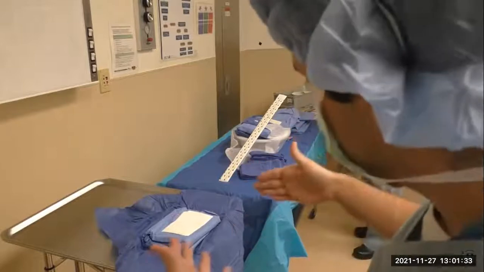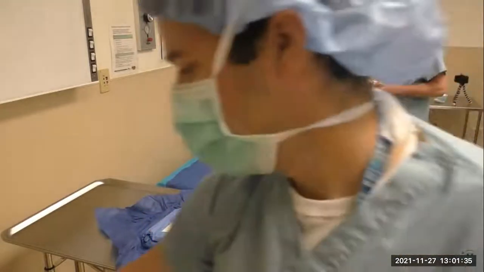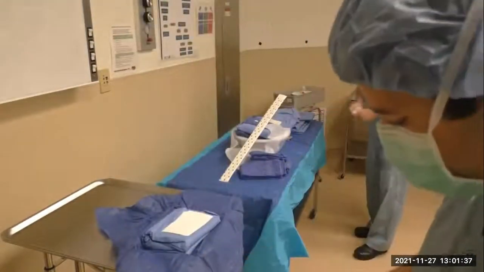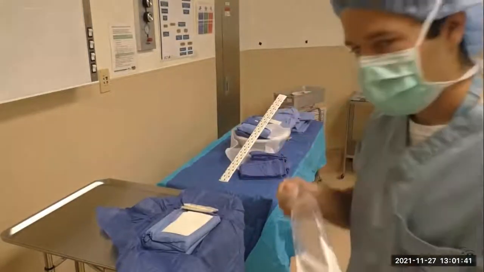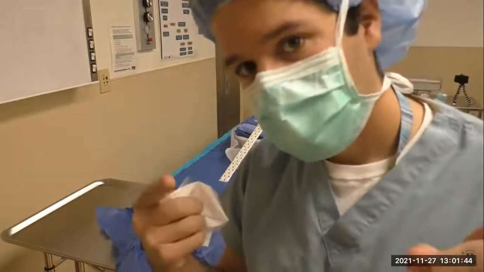Got my gown separate from the sterile field, and I'm going to go ahead and open up my gloves on top of that gown. And now I'm gonna go scrub in.